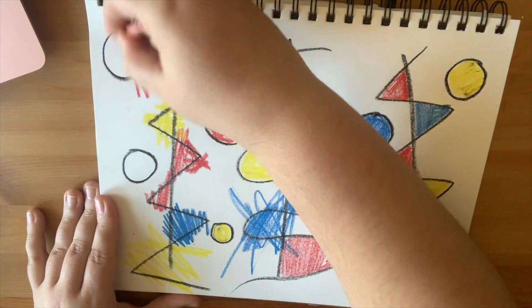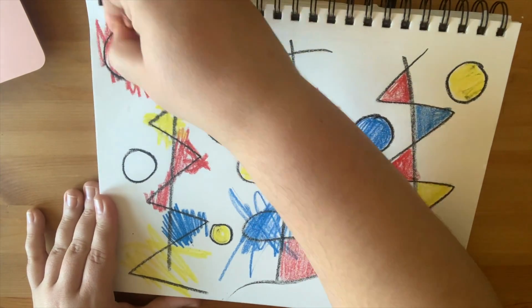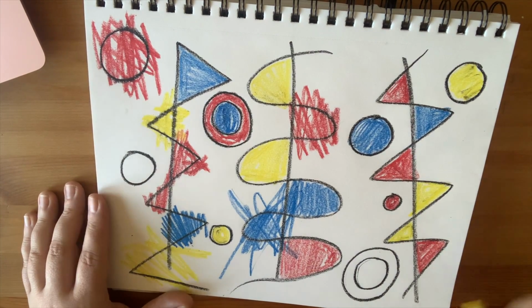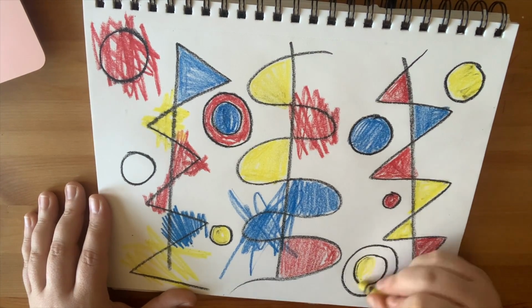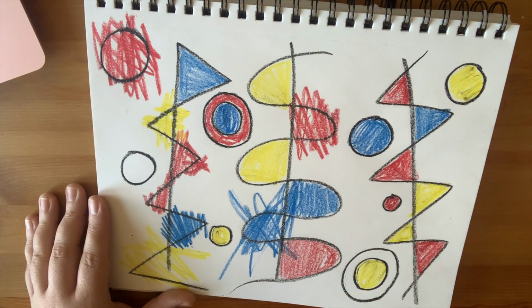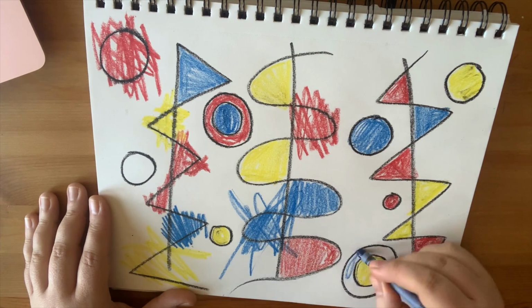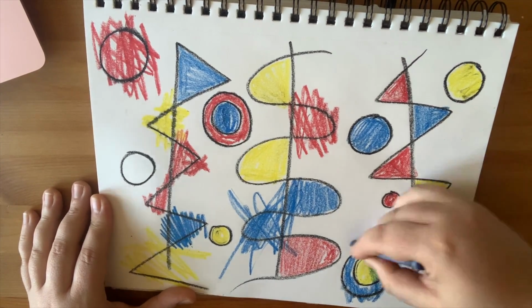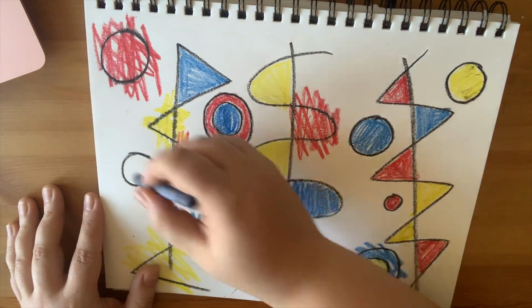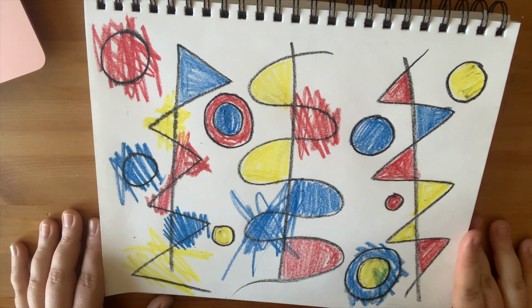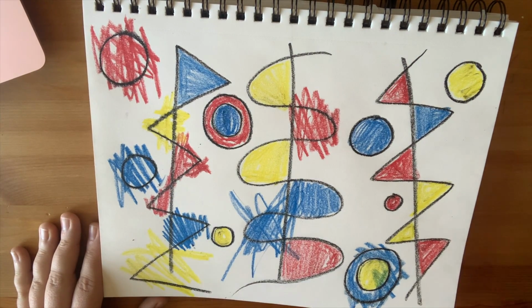Sometimes it's hard to color in the lines, so it's okay if we color outside of them. And there you have it, a drawing just like one of Alexander Calder's paintings.